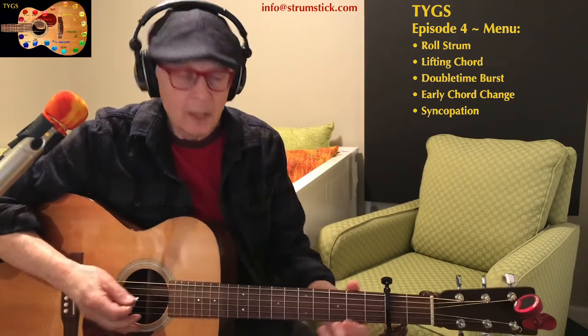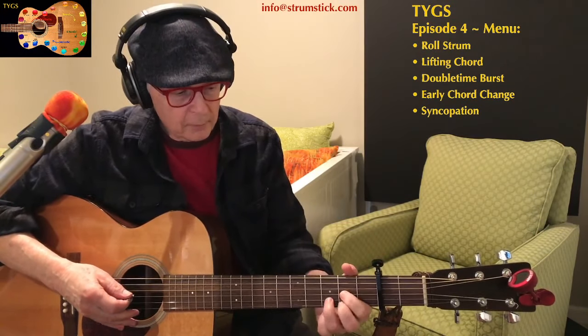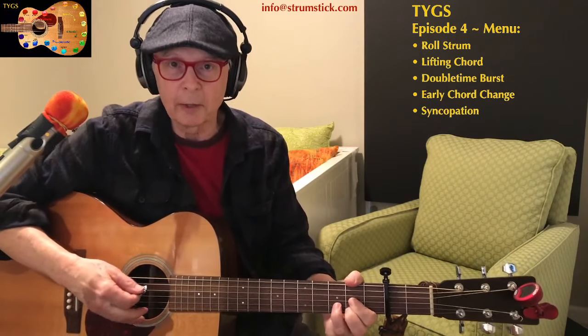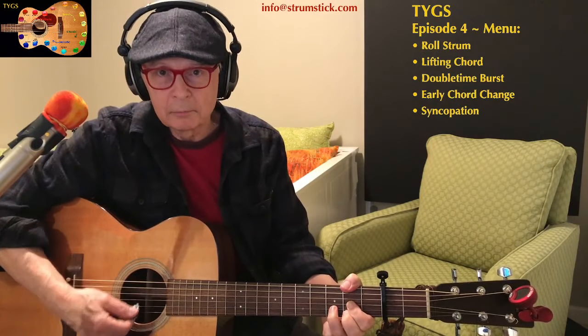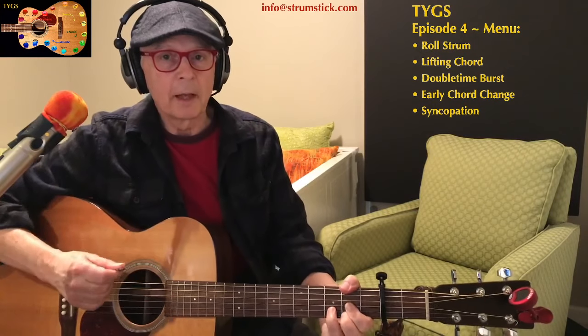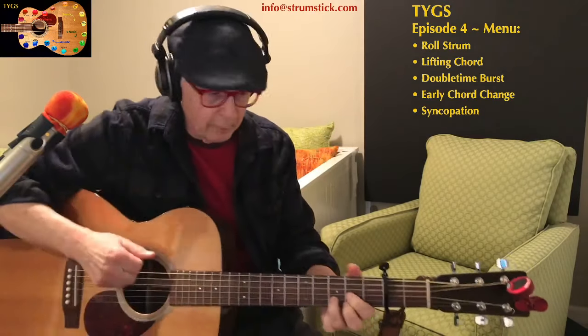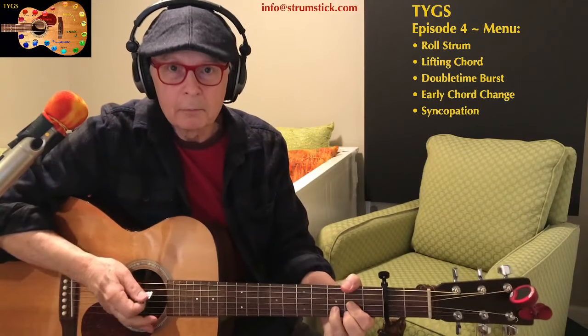So the first technique we're going to look at is what's called a roll strum. I've got my capo on the 2nd fret, and I'll be playing in the key of D to start with at the 2nd fret. So that comes out in the key of E, but we'll say D at 2nd fret. And a roll strum is simply dragging your pick across the strings slow enough that you hear each note separately, ba-ba-ba-ba-bum. It's kind of like a rasgado strum in flamenco, where you hear a sequence of notes rather than one burst of notes.